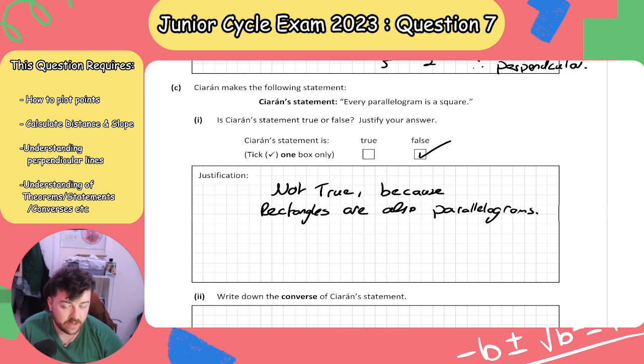Write down the converse of Kieran's statement. The converse of a statement just means you can reverse it, right? So if his statement is every parallelogram is a square, the converse is every square is a parallelogram. So you're kind of flipping it around, really. Like, angles in a triangle add up to 180.